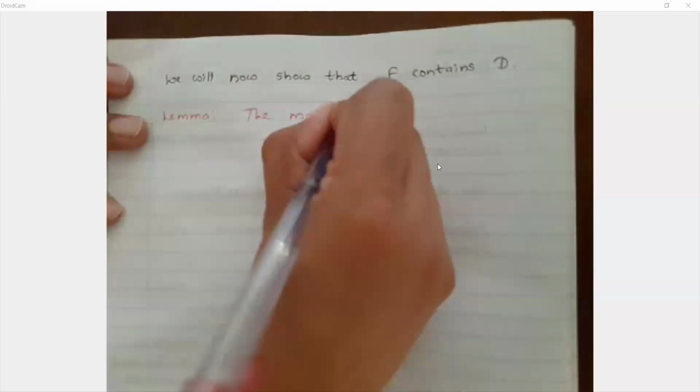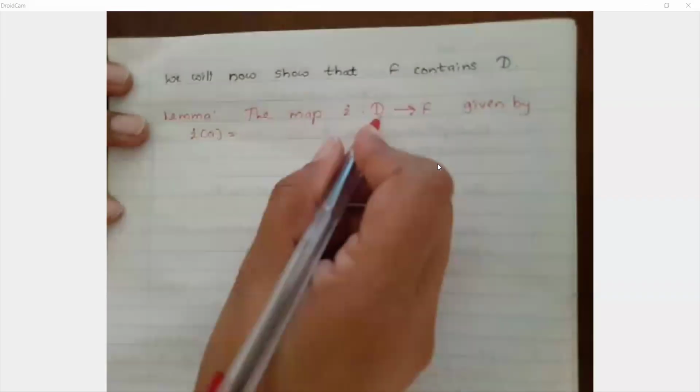The map I from D to F given by I of A equals... Now A is an element in D, corresponding to this A we must have an element in F. What sort of elements do we have in F?